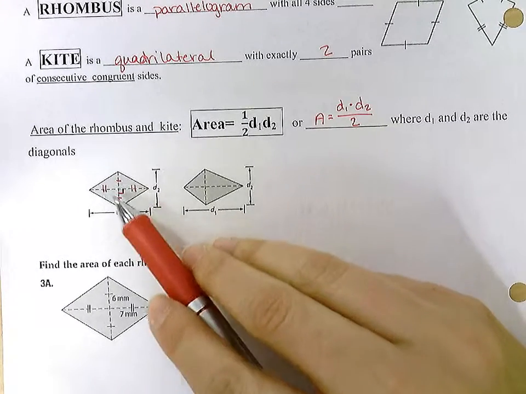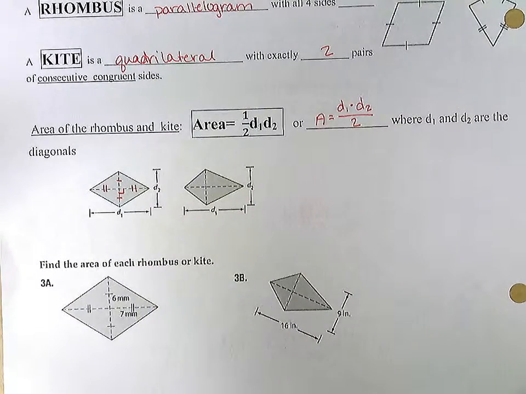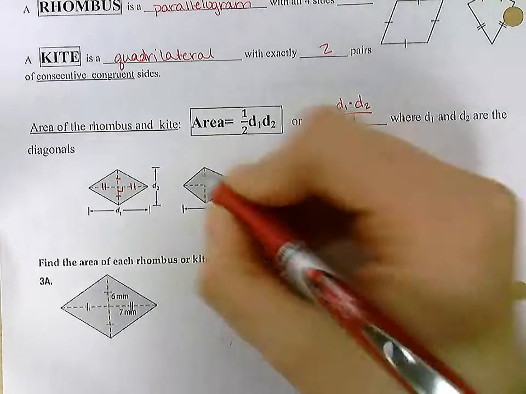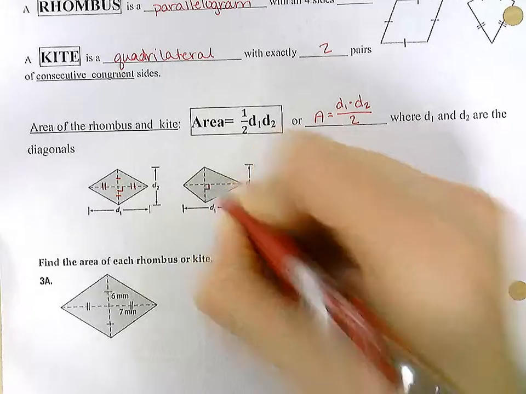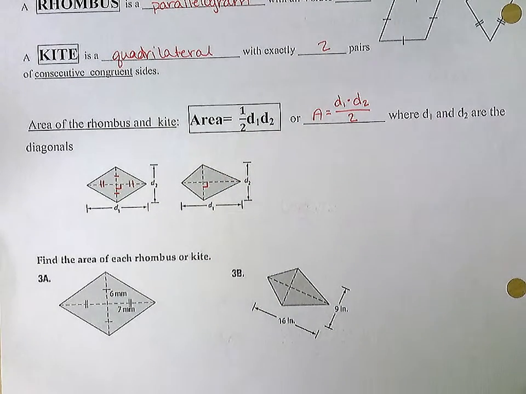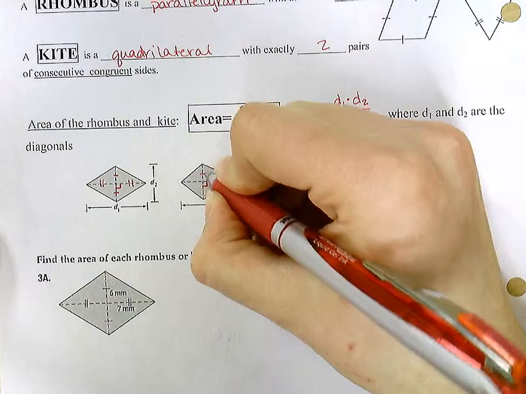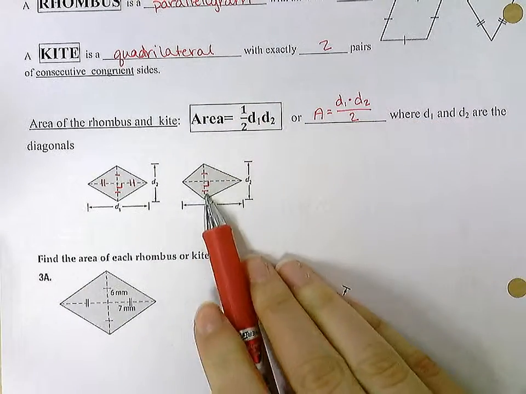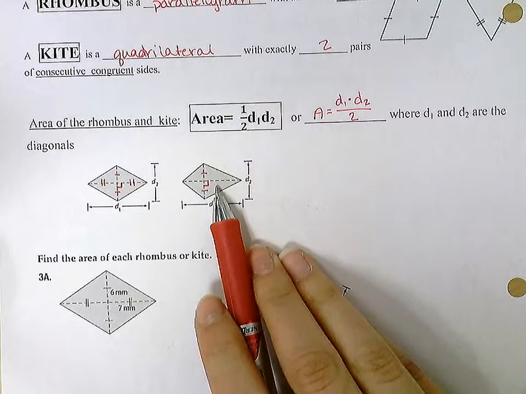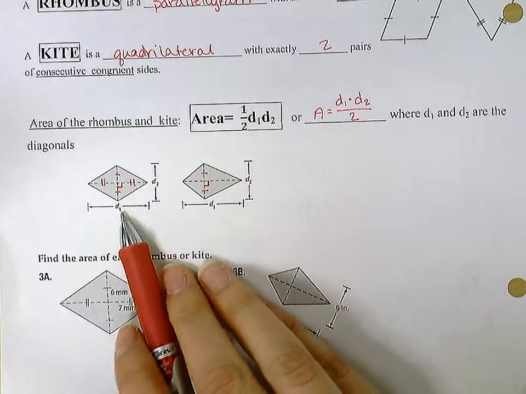So each piece is congruent to the other. In a kite, your diagonals, again, are perpendicular. So they form that 90-degree angle. And one of your diagonals does get bisected. That would be this one here. The other 2 do not. So those 2 pieces right there are not congruent like they are in a rhombus.